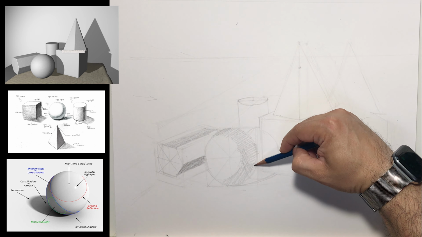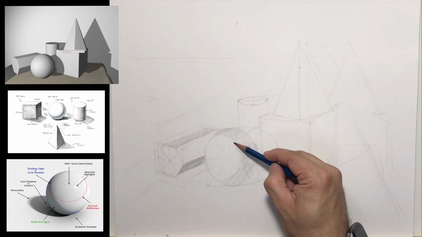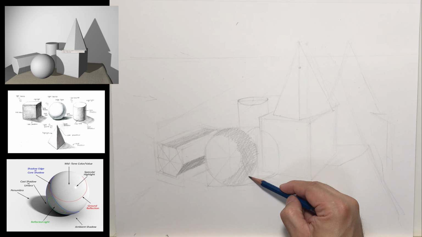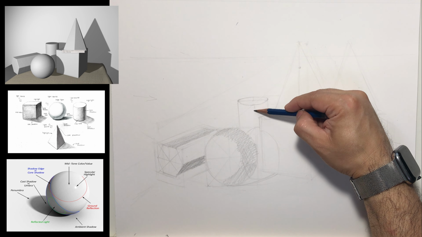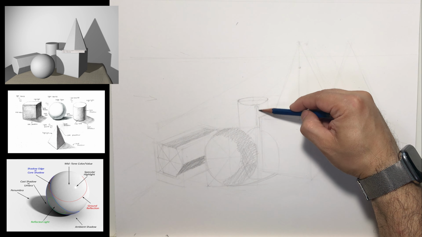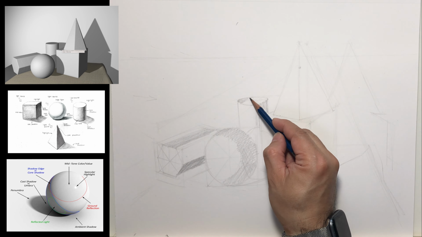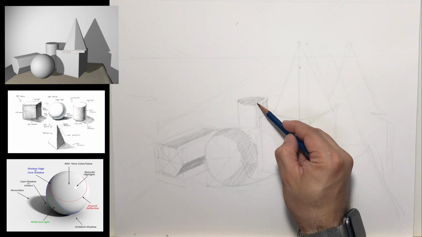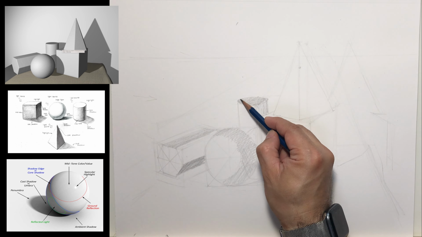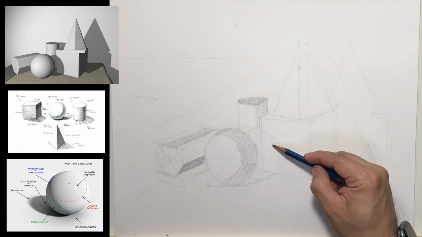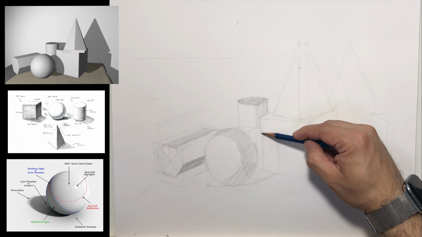And with this, we're just keeping big shapes of general value. We don't have to get too particular with the details. We'll do that in the next drawing. The top of these are getting shadow. Cast shadow on this.